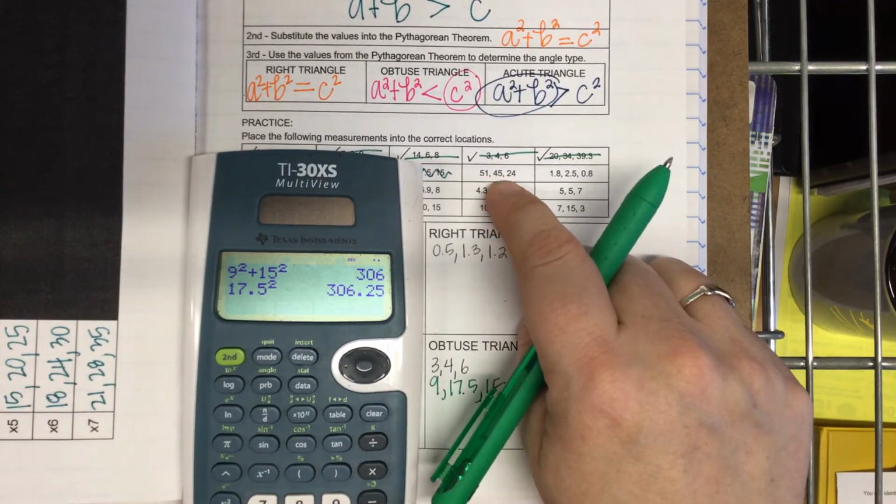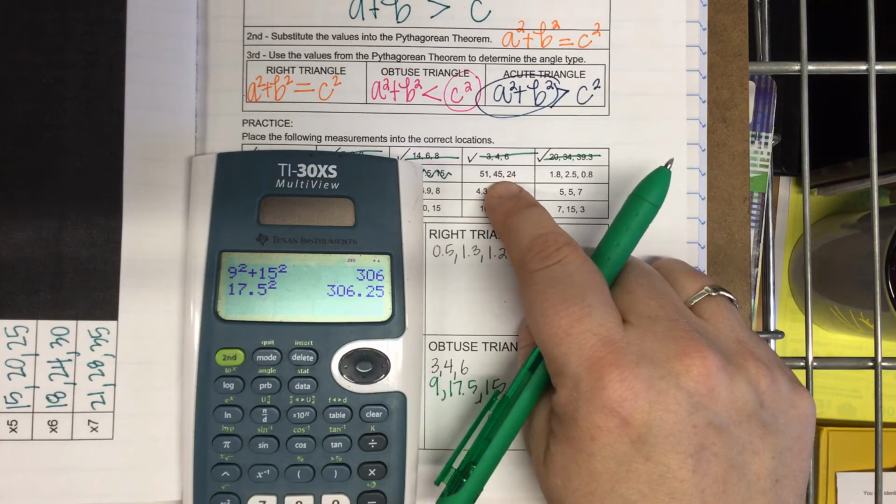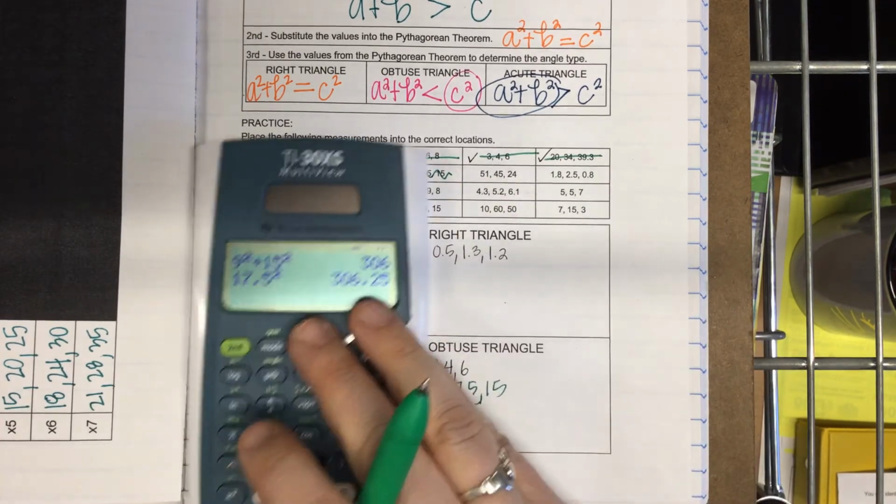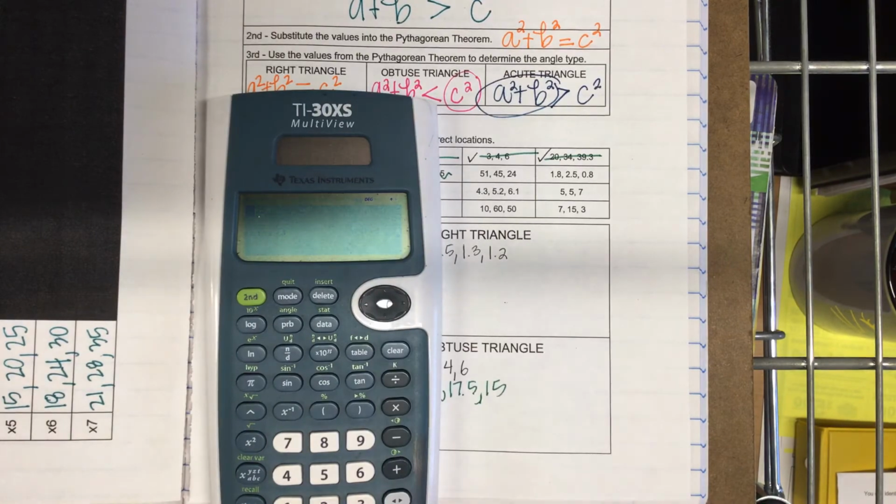Do you think this one's going to be a triangle? What would you add? 24 plus 45, and it has to be bigger than 51. Do you think it will? Yes. Let's test it out. What kind of triangle? What plus what?